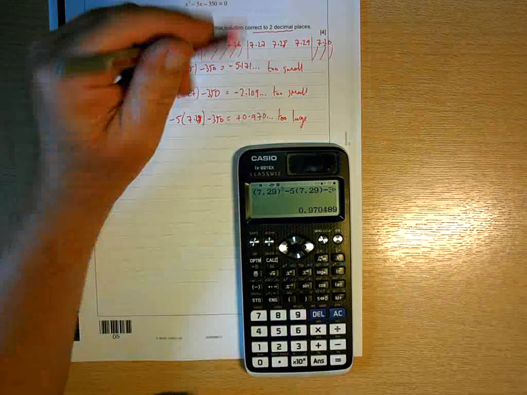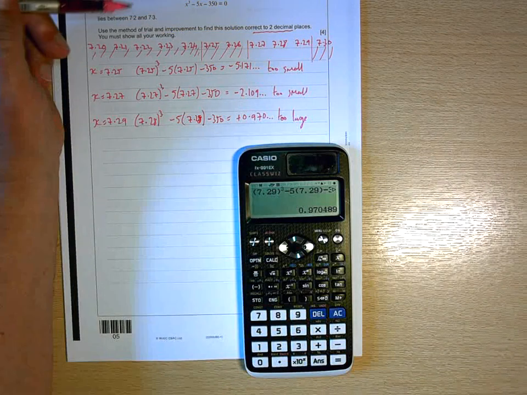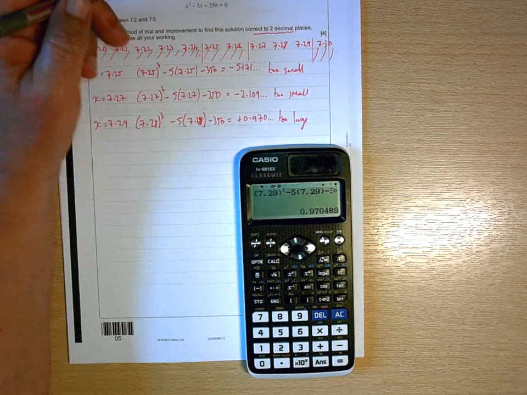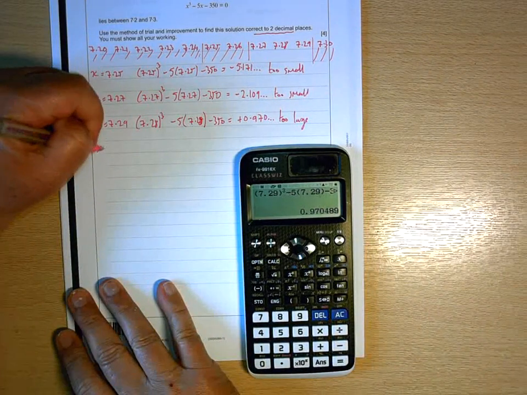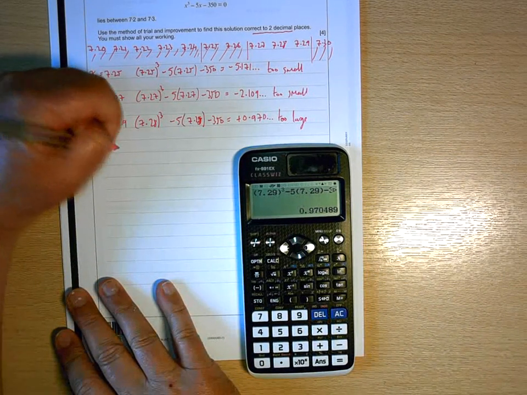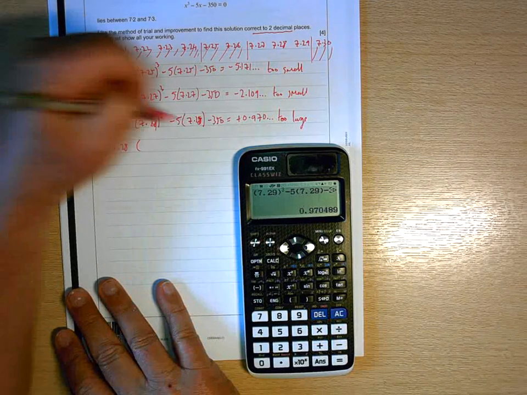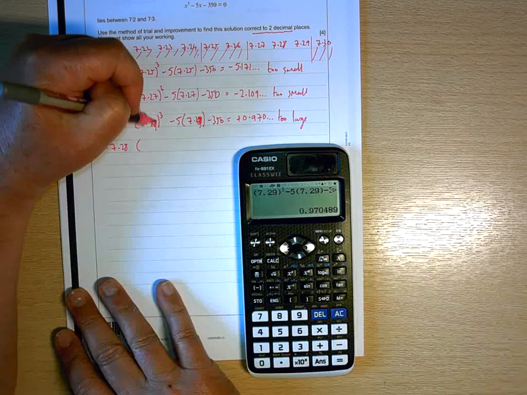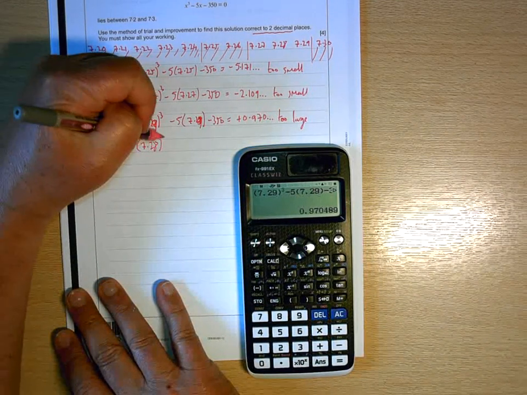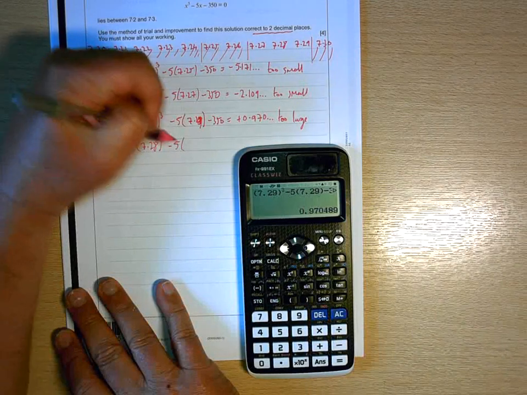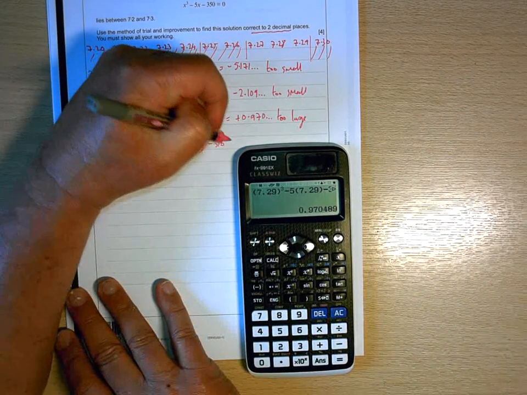Now I need to get this between two consecutive numbers to two decimal places. So I need to go again and check 7.28. That should have been a 9 there, shouldn't it? So 7.29. So 7.28 this time, cubed, minus 5 lots of 7.28 minus 350.